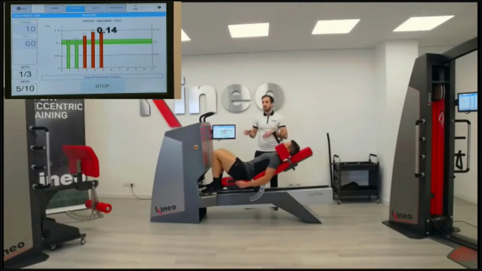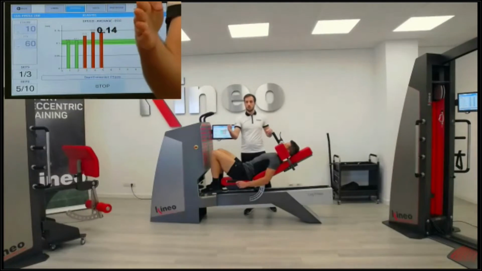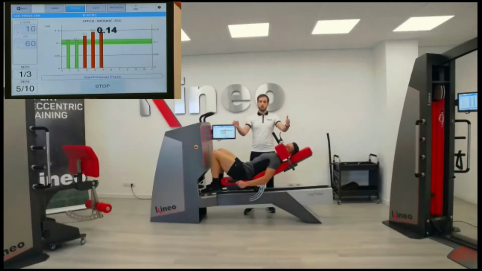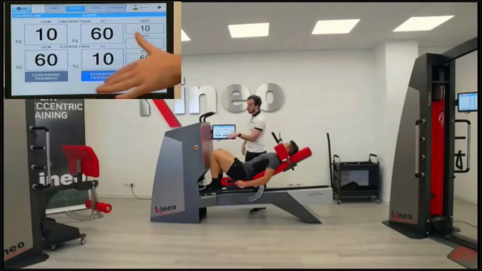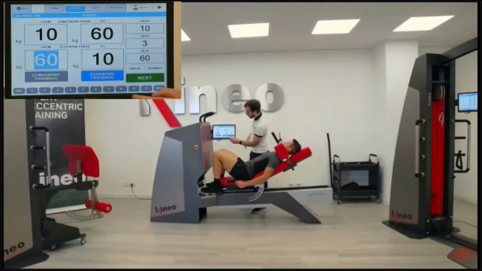So this was just a very quick example of how easy it is to make an elastic with objective loads. We select the first load, 10 kilograms, and we select the end of the range of motion. But of course, here the possibilities are very different. Like, for example, we could have something like this.